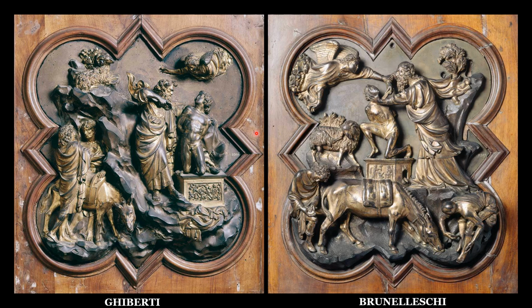But ultimately, only one person could create the doors. And so eventually, Ghiberti was chosen the winner. I always say, as a handy way to keep that straight, think of G for good, Ghiberti, and B for bad, Brunelleschi, at least at this point. I'm thinking in terms of the perspective of the judges. And so they decided this was good, this was bad. It was the losing competition piece.